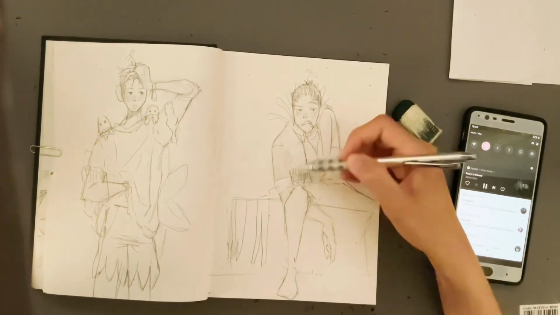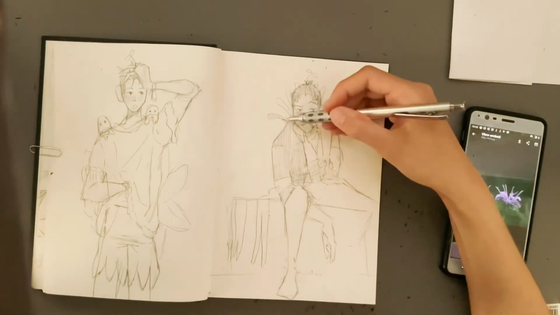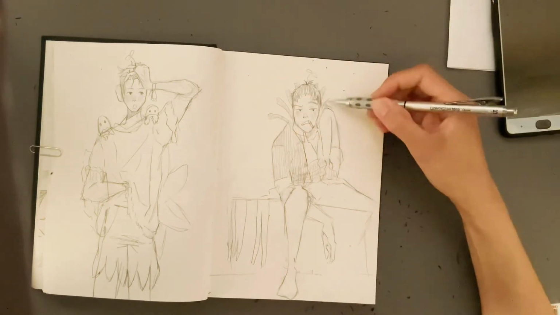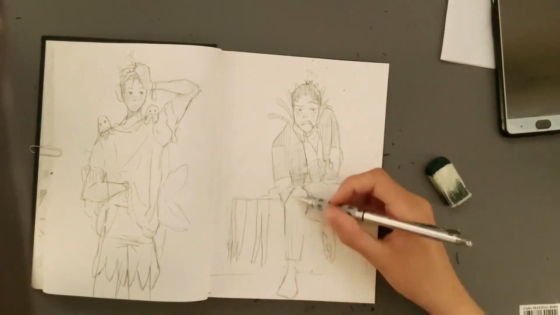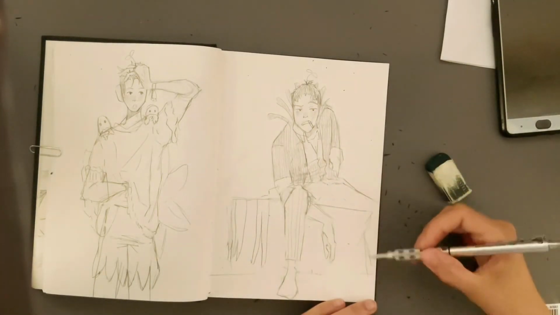And one of my friends showed me this method of colouring. I really like it, so I do it all the time now, where you just colour part by part. Then I wanted to add the business trousers again, so we're back with the lines.